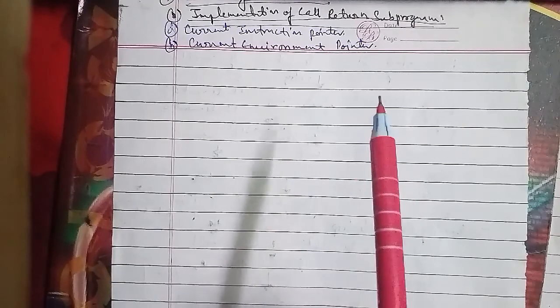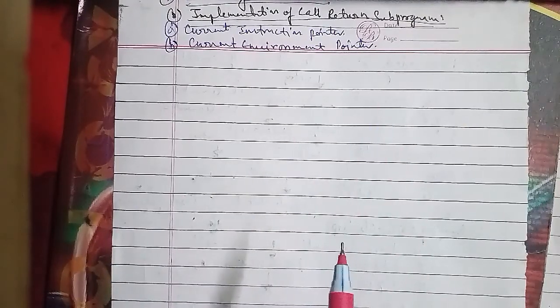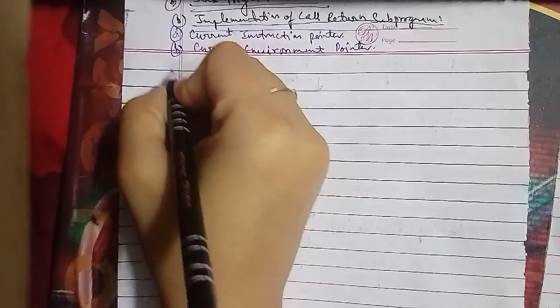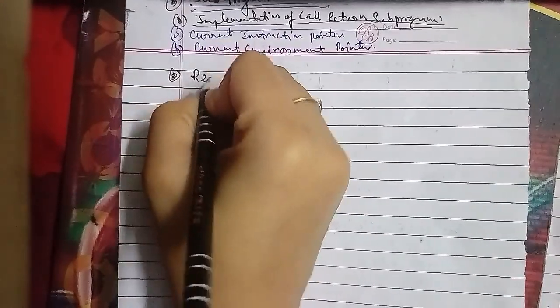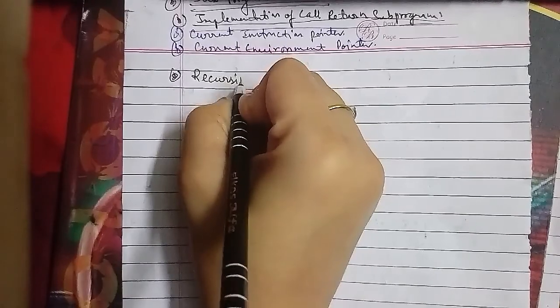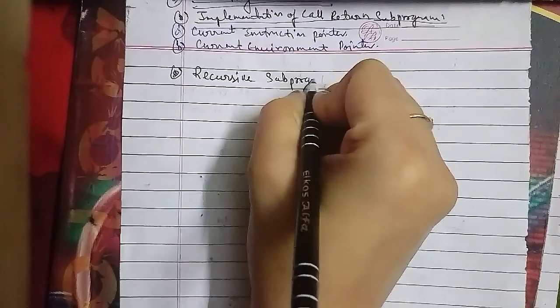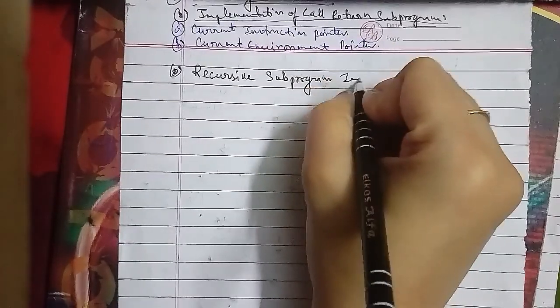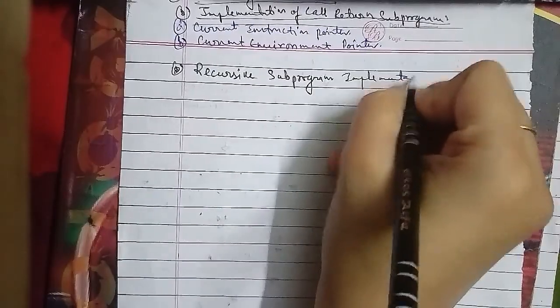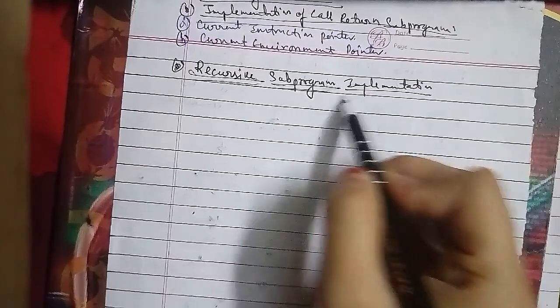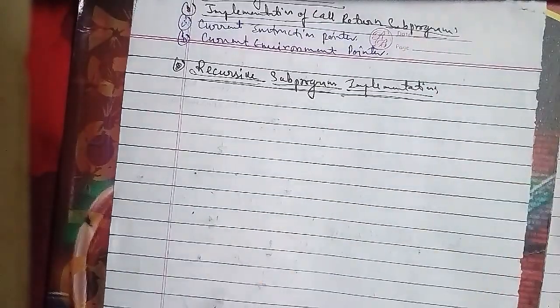Talking about the specification of recursive calls: if we allow recursive subprogram calls, a subprogram A may call any other subprogram including A, and a subprogram B that calls A, and so on.